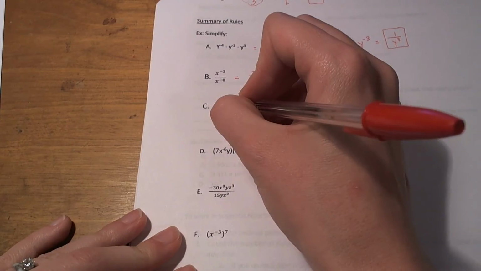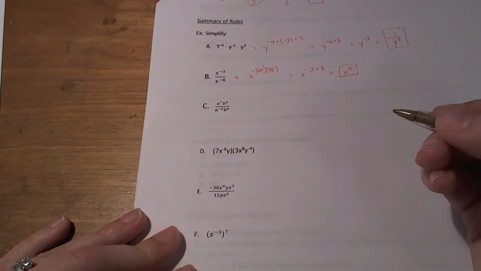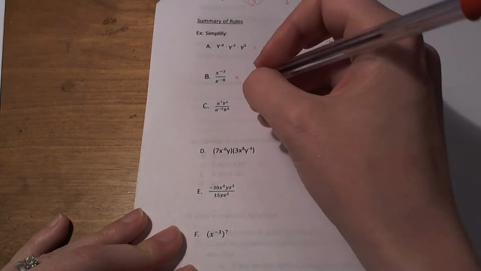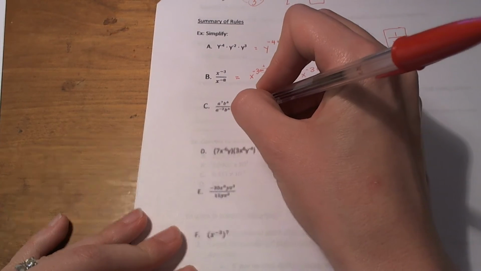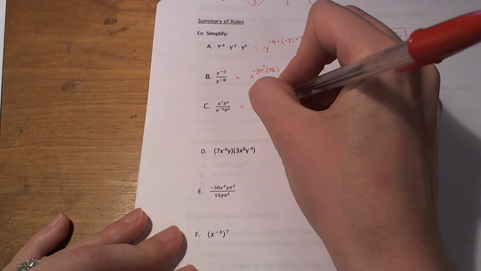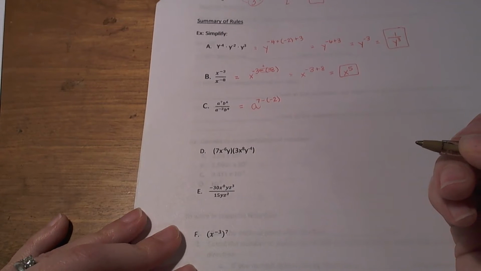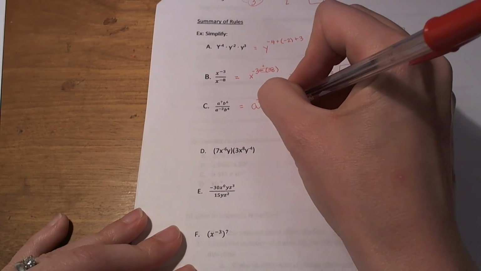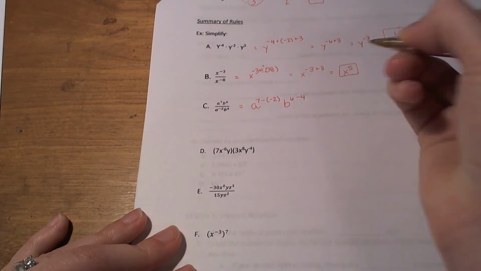For problem C, we're now doing the exact same rule as we did in problem B, since we are dividing, but we just now have two like bases that we're doing. So we have a to the 7 minus a minus 2, since we're subtracting exponents when we divide like bases. And we have b to the 6 minus 4 power.